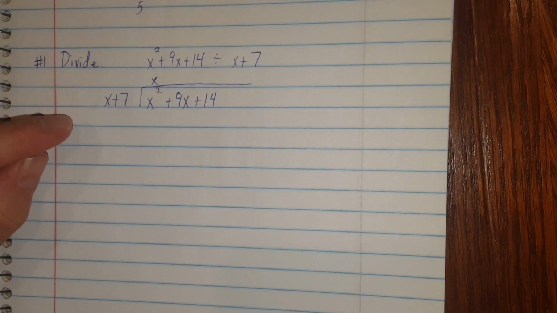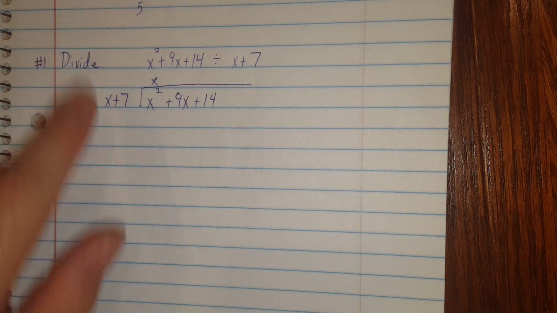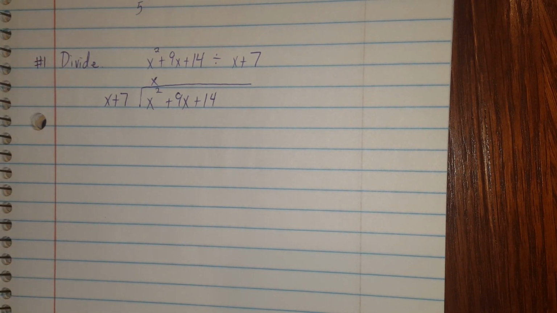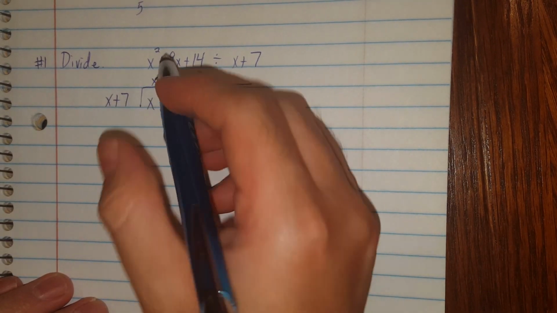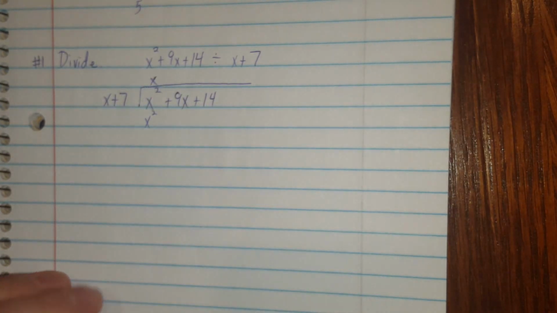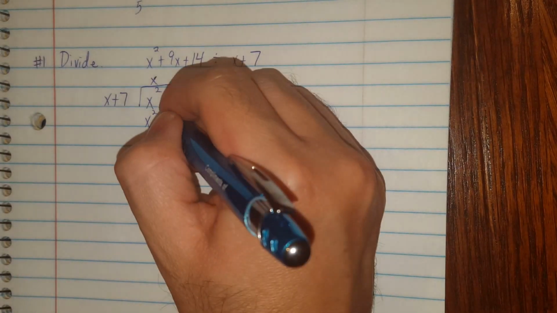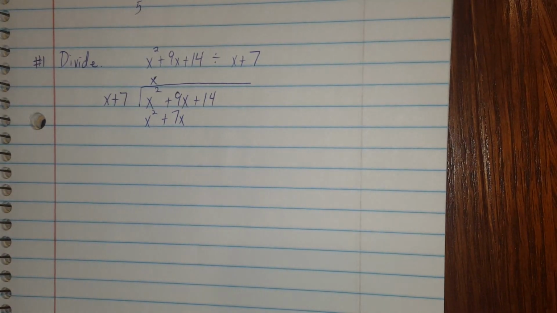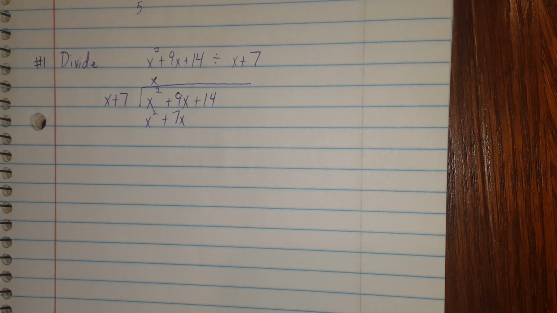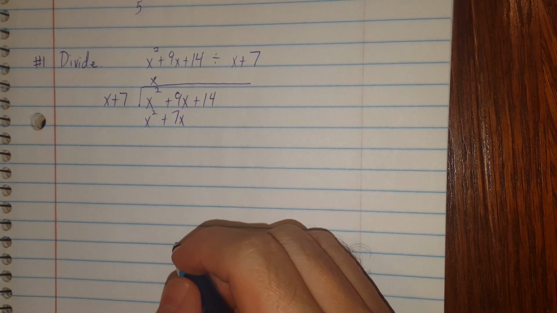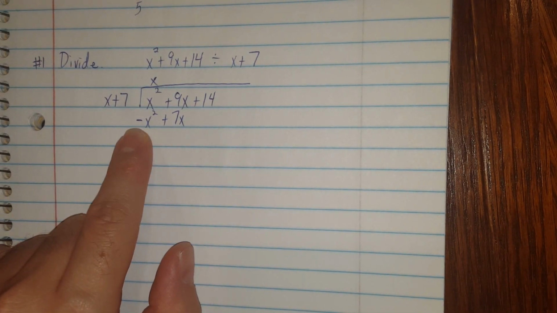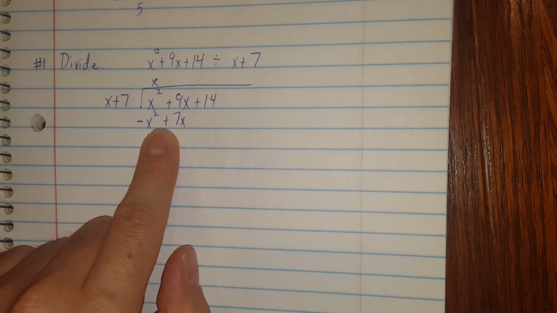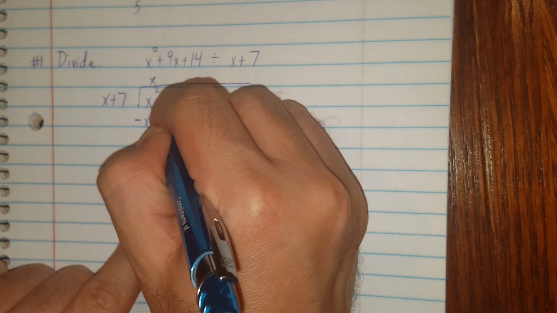So now I can go ahead and do that just like I did up in the other example with long division with just numbers. Now we start multiplying these things. What's x times x? It's the x squared that I wanted. What's 7 times x? Well, it's just 7x. Now, do we go ahead and just add straight down? No, we have to change the sign just like we did when it was just numbers. So when I change the sign, I'm going to throw a minus sign here. That's going to take this x squared and make it negative. That's going to take this plus 7x and make this one negative.